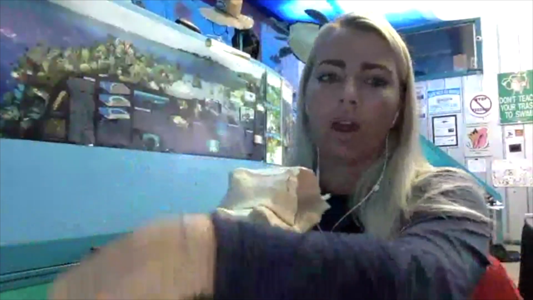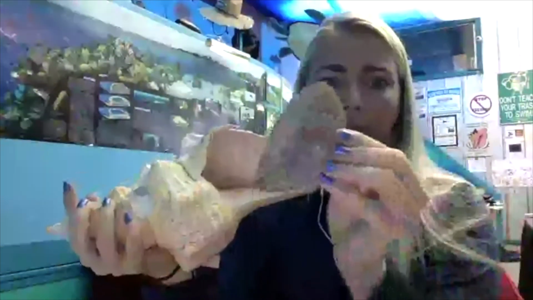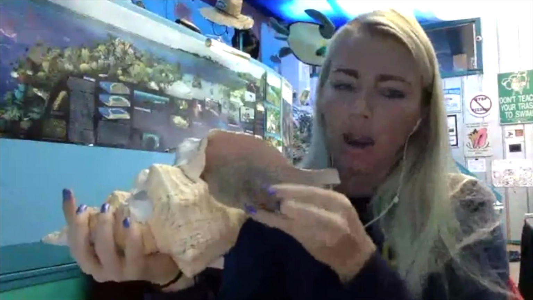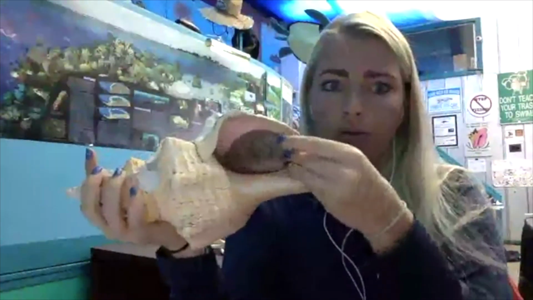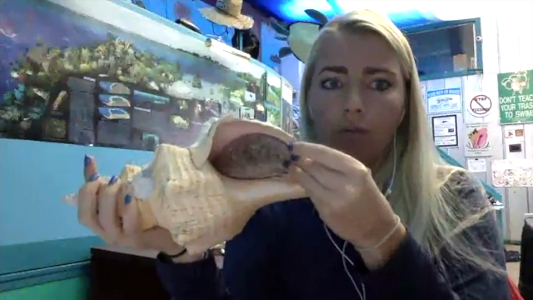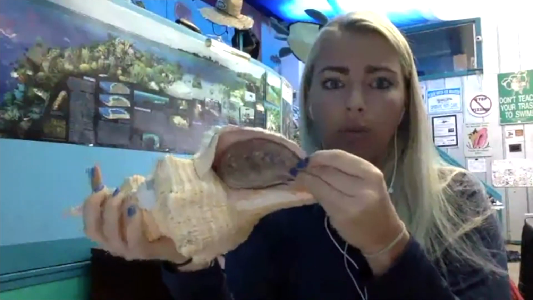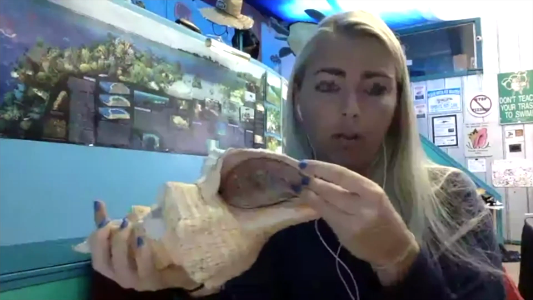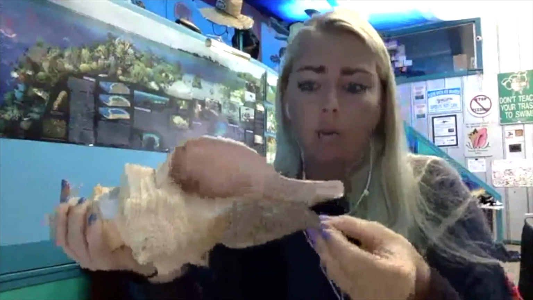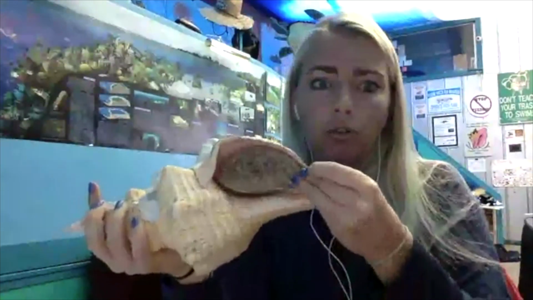When they feel threatened, they actually have this on the bottom of that foot muscle, and they will shrink into their shell, and it's kind of like a door. So nothing can get in, and that's how they protect themselves. So they'll be out, kind of pushing along, scared, they'll shrink in like that.